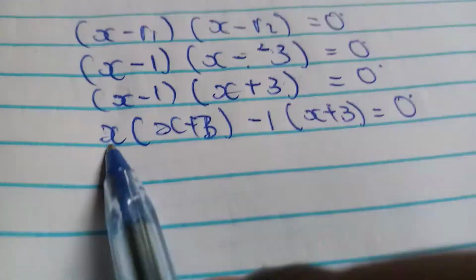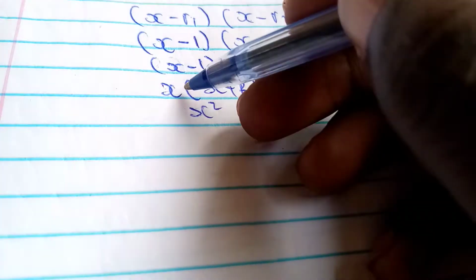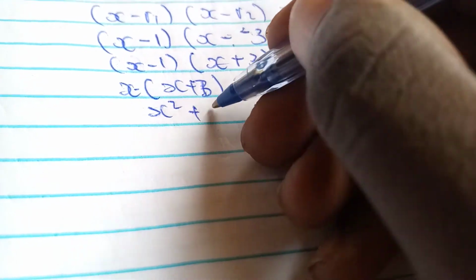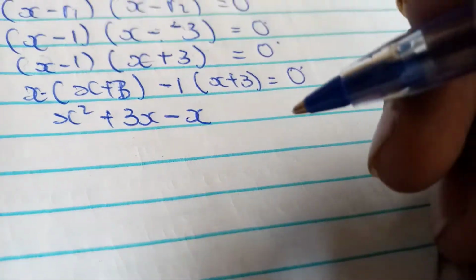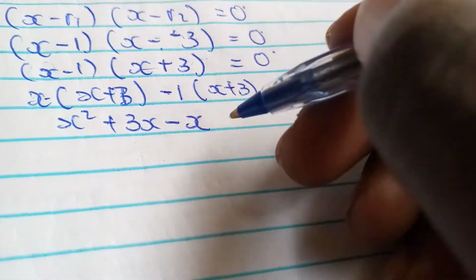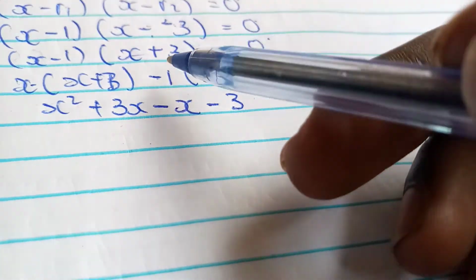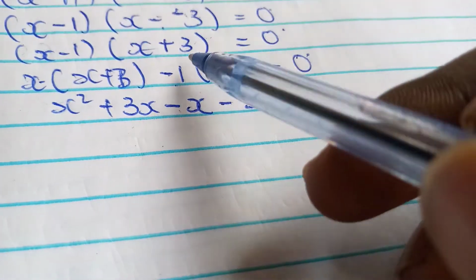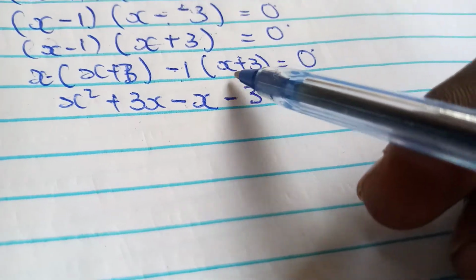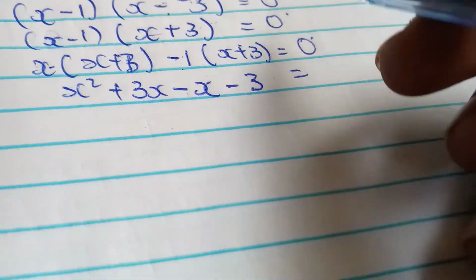So what do we remain with? We remain with x times x, which is x squared, x times 3, which is 3x, negative 1 times x, which gives us negative 1x, which is the same as negative x, and negative 1 times positive 3 giving us negative 3.